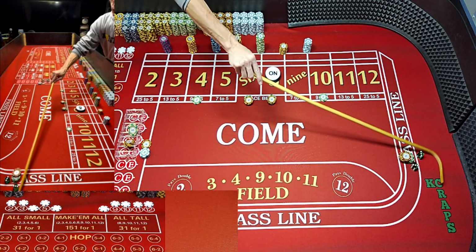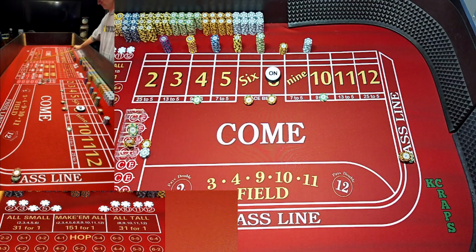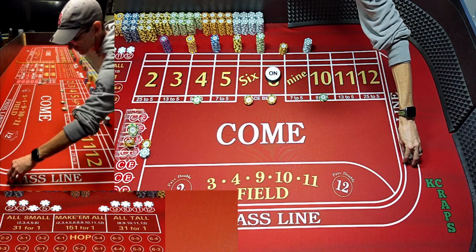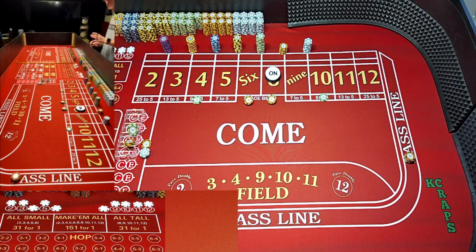Last time we did that, we hit a hard 4. So let's see if we can't hit a hard 10. Fix my money. All right, so currently we've got $50 on the 4 and 10, $60 on the 6 and 8. And if you look at the tracker, I've hit the 4, 6, and 8. 3-5-1-5. Here comes our next toss.